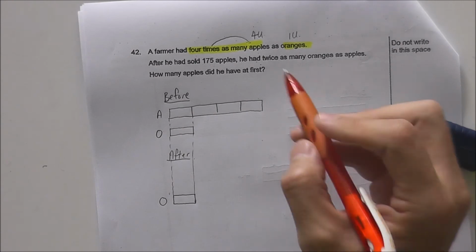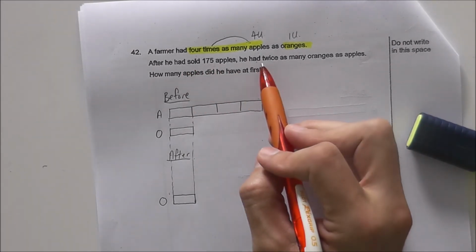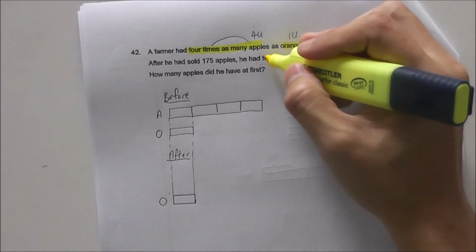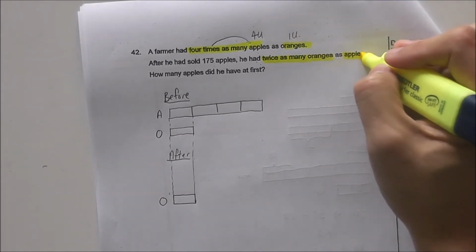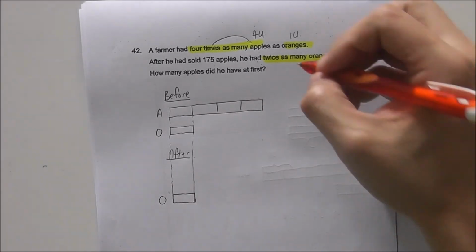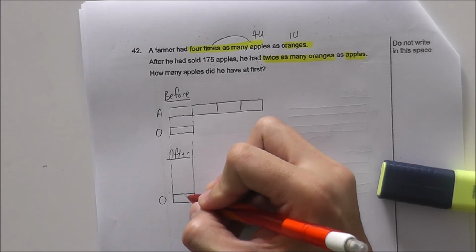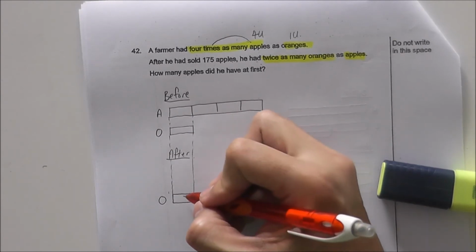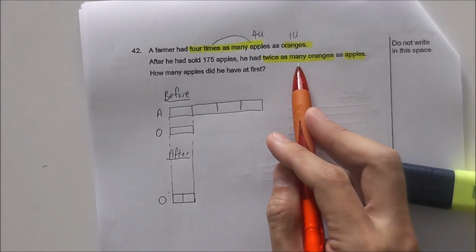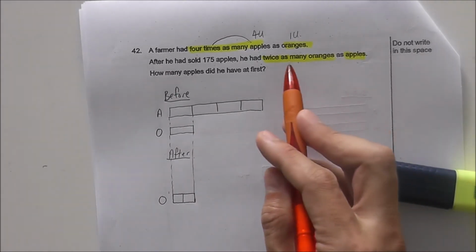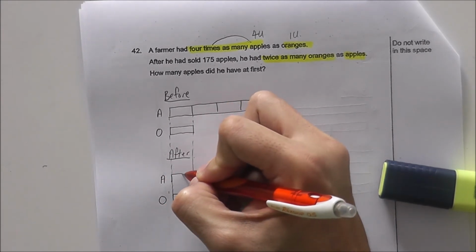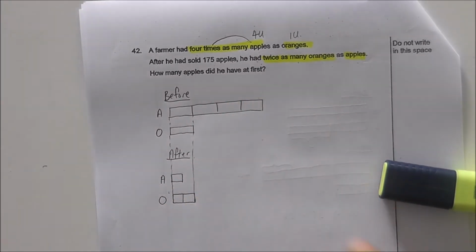Then he had twice as many oranges as apples at the end. Can you see? Twice as many oranges as apples. So that means now the orange is how many units? It has to be 2 units. So how do I change this to 2 units? I just need to cut this into 2. And the orange is 2 units and the apple would become 1 unit. So this is the apple. Apple becomes 1 unit like this.